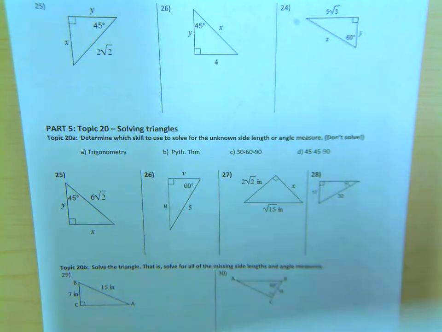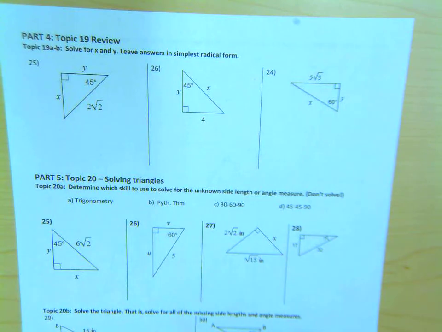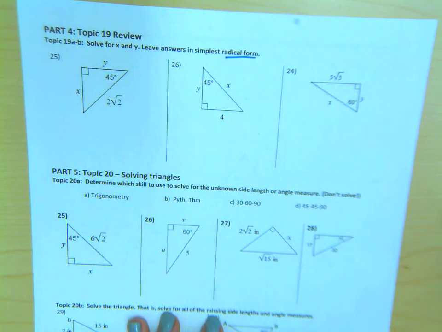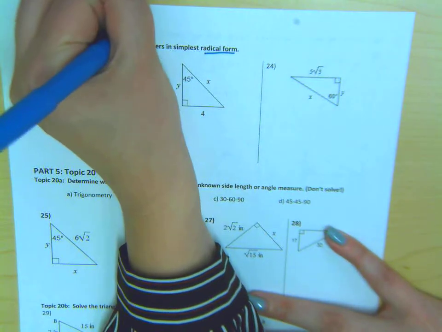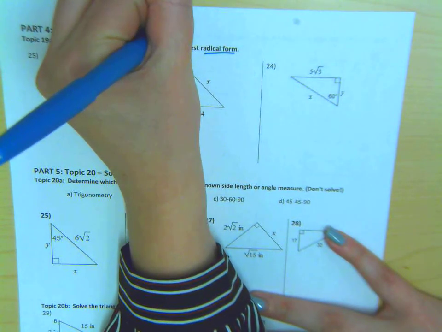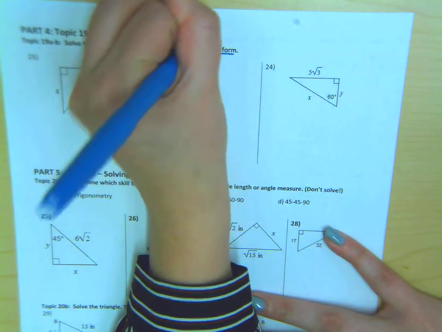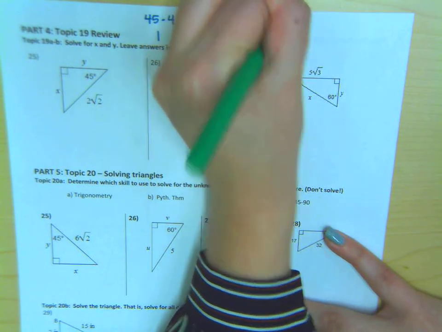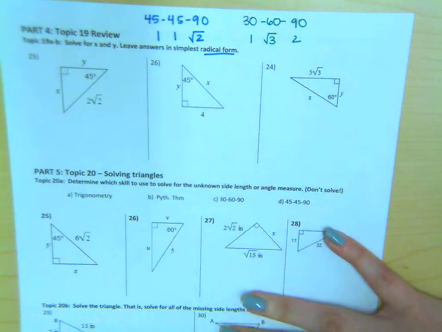Alright, so that was our topic 18. Let's move on to topic 19. So looking at topic 19, again, we're going to leave our answers in simplest radical form. This is where we have our 45, 45, 90, which if we have a 45, 45, 90 triangle, then our ratio is going to be 1 to 1 to square root of 2. If we have our 30, 60, 90 triangle, then our ratio is going to be 1, square root of 3, to 2.